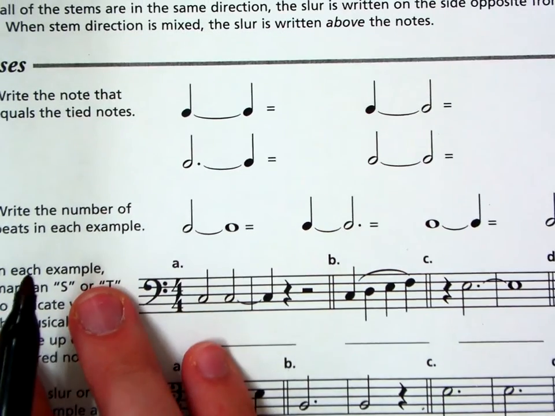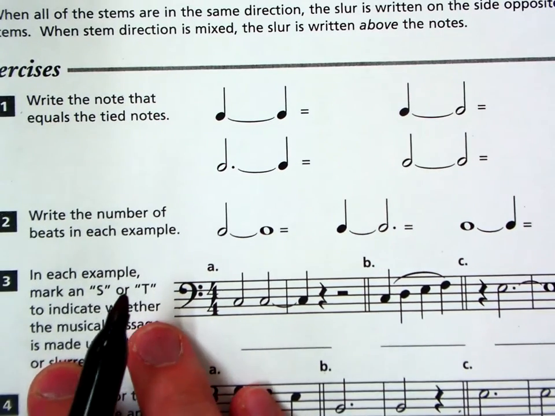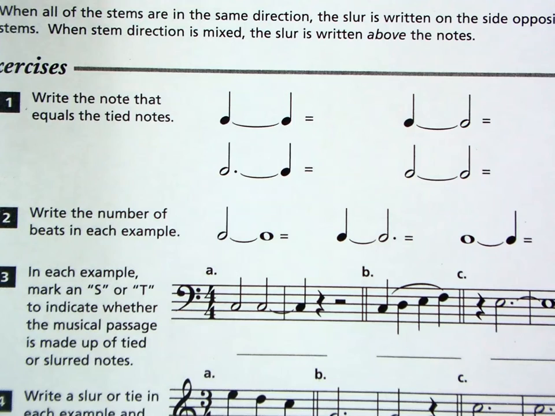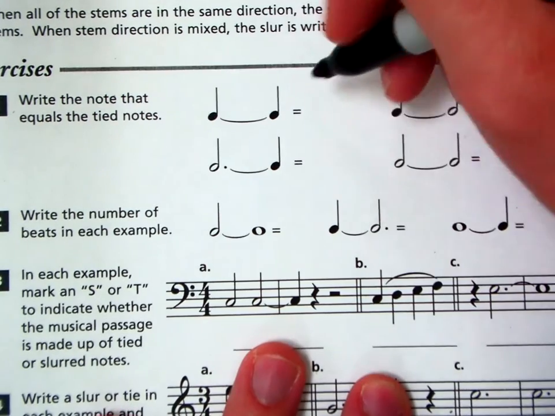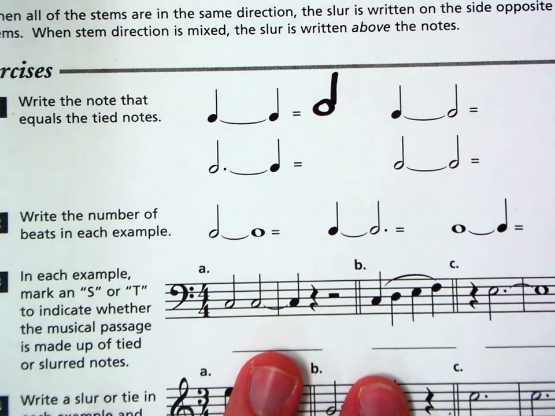So, as always, you should pause your video so you can complete these, and then we'll go over them together. Question 1. Write the note that equals the tied note. So we want a note. Remember, you got to read the directions here. Quarter plus quarter, that equals 2, so we need a note worth 2. That'd be a half note.